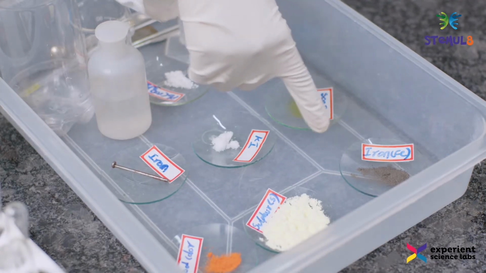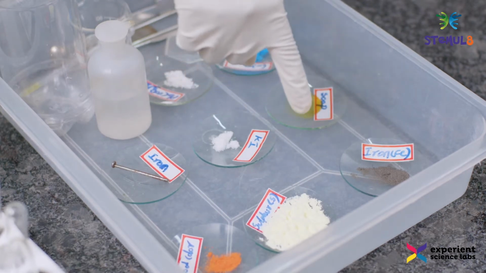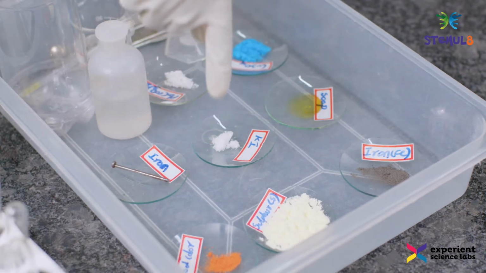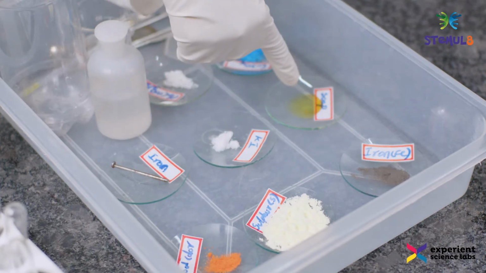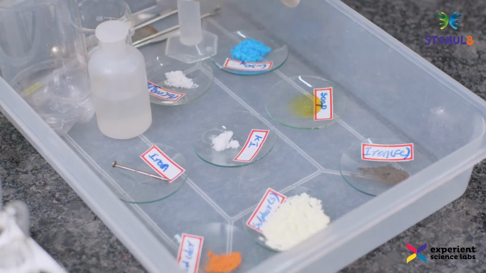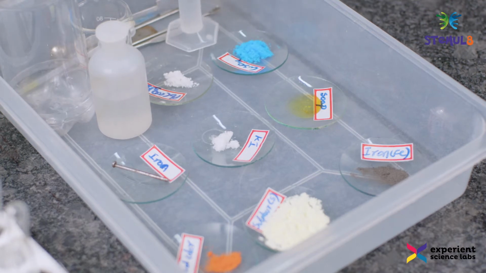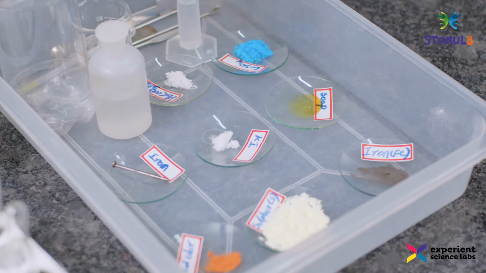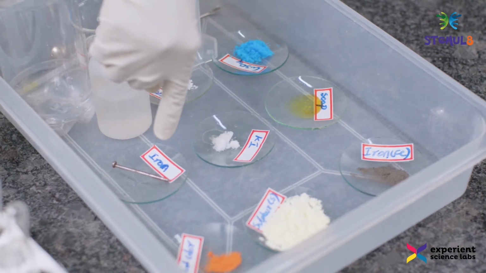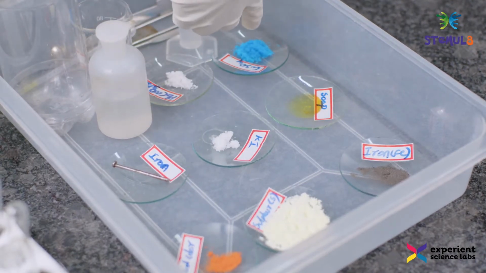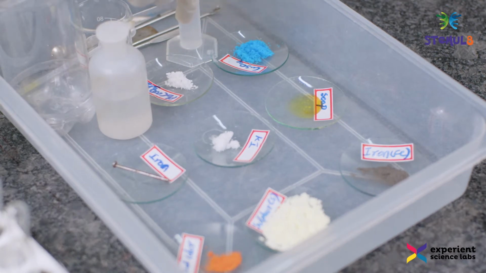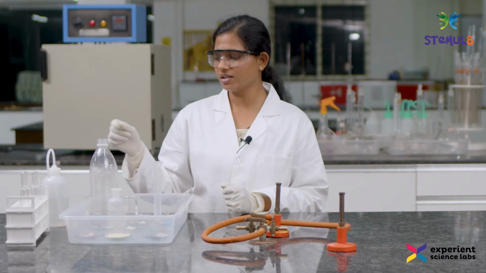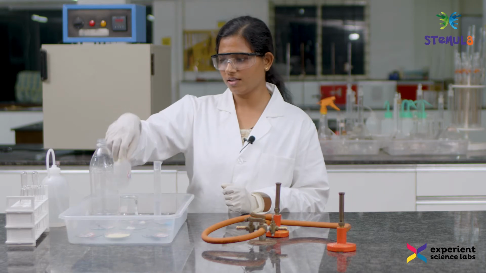This is iron and sulphur which is required for synthesis reaction, and this is food color, this is soap which is required for decomposition reaction along with hydrogen peroxide and potassium iodide. And the next reaction is the single displacement reaction. For that we need iron and copper sulphate. The next one is the double displacement reaction. For that we need potassium iodide and lead nitrate. For combustion reaction we need ethanol.